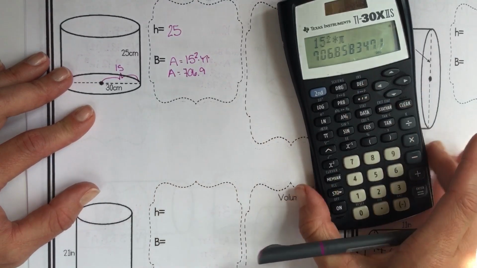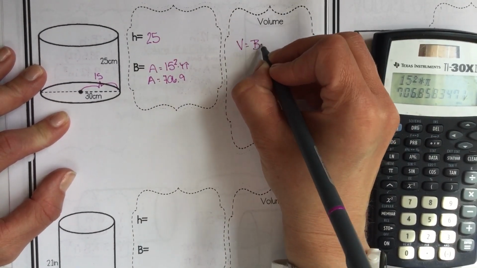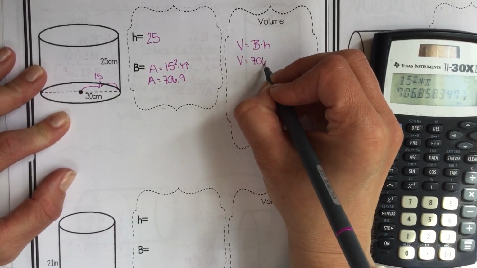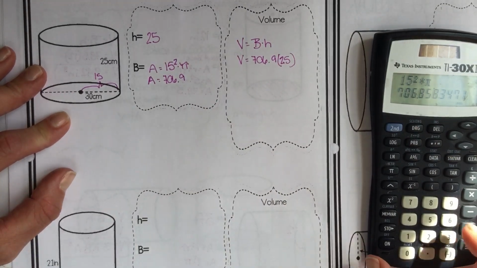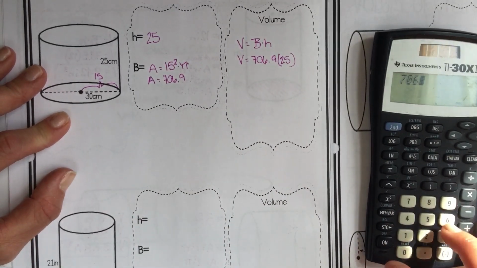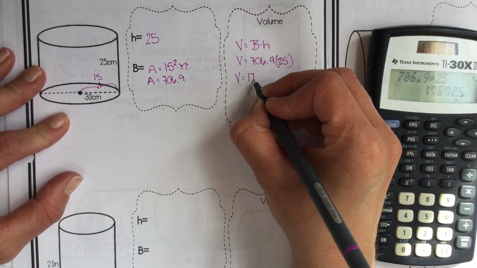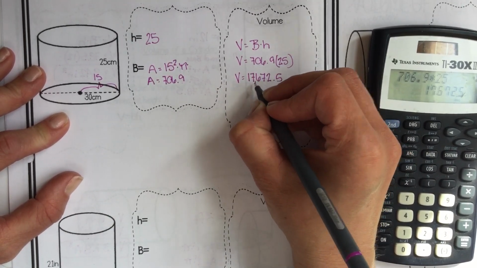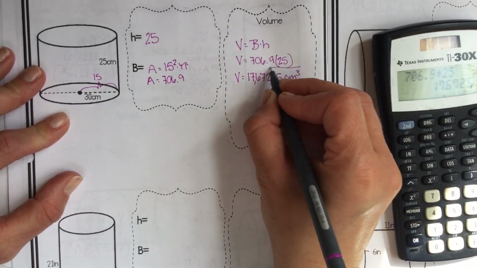That 5 makes the 8 go up. So our volume is going to be big B times H, area of the base, 706.9 times 25. 17672.5, and that is centimeters cubed.